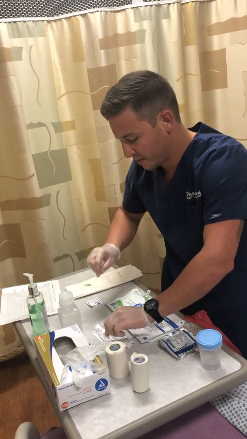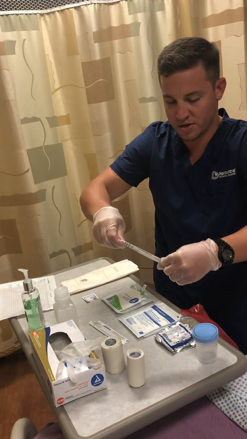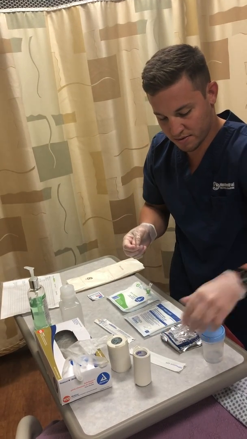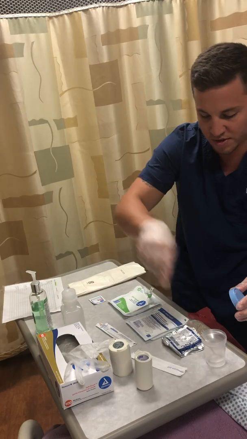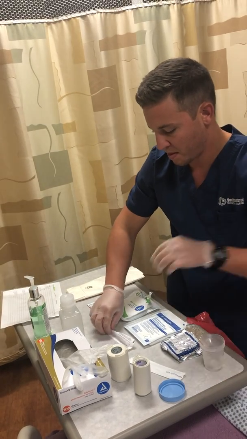We also have some cotton tipped applicators, making sure you only touch these ends here.